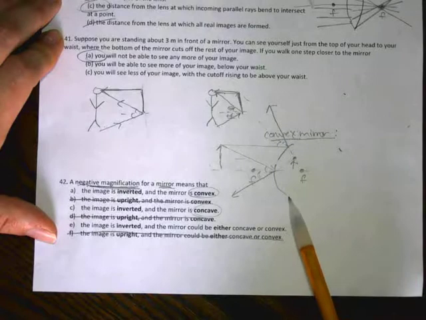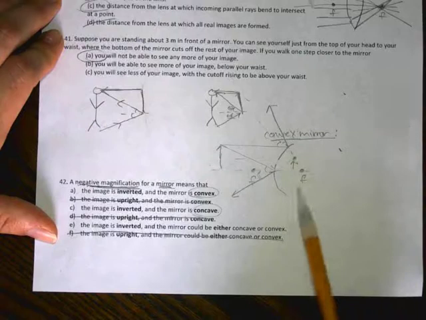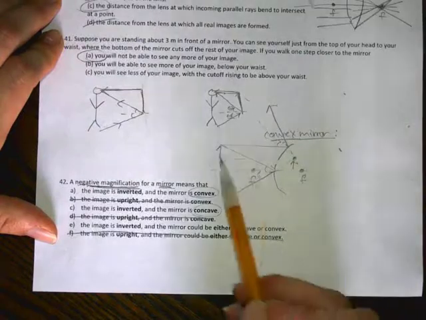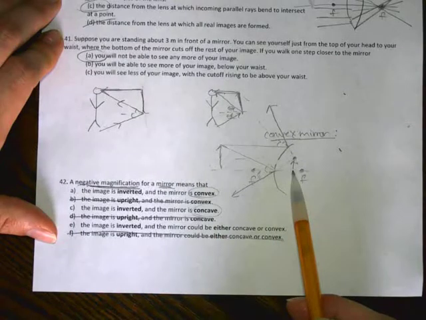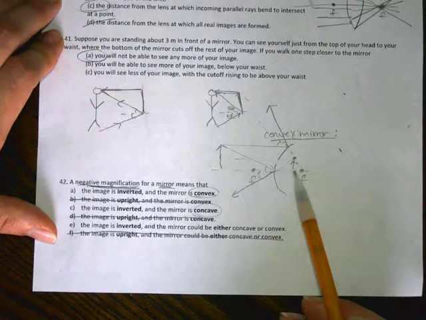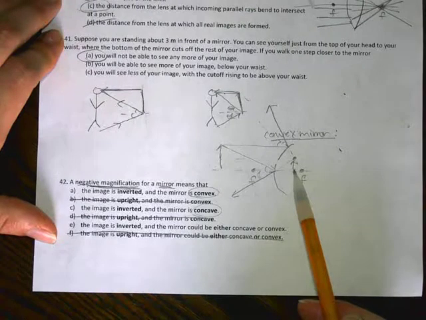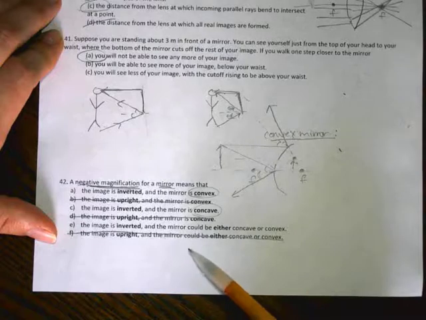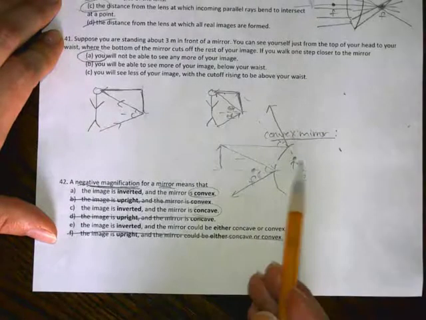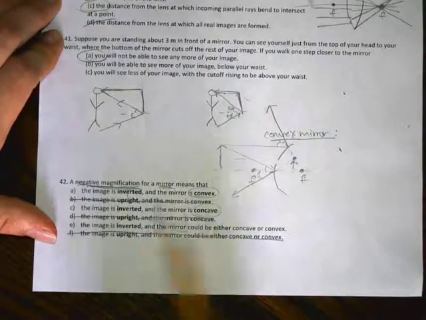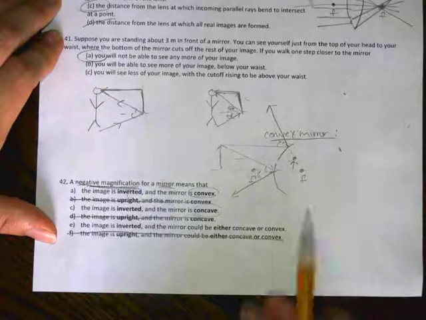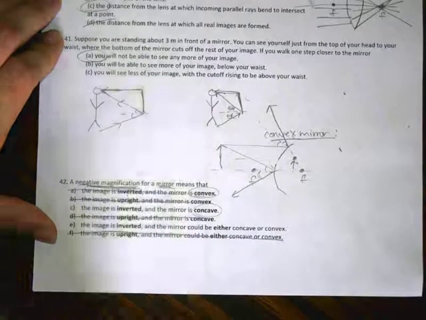It actually turns out in looking in the back of a spoon, or these are also like those security mirrors at the 7-Eleven, they look like this. This is always going to be the case, whether or not your object is inside or outside of the focal point. You will always have an upright and smaller image from a convex mirror, just like you always have an upright and smaller image from a diverging lens. Those are kind of analogous to each other. So it's actually impossible to have a convex mirror that is giving you an inverted image. It always gives you a virtual image, it's always upright, and it's always smaller.